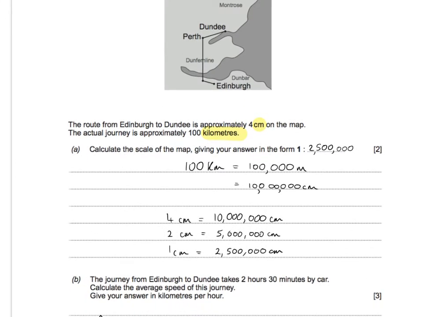The next question says, the journey from Edinburgh to Dundee takes 2.5 hours by car. Calculate the average speed of this journey. So you can maybe see just here, that'll be my speed distance time triangle. Watch out for this, it's very easy to go wrong there. It's not 2.30 when you're working with it, okay? 2.5 hours is 2 hours 30 minutes, and a half is 0.5.